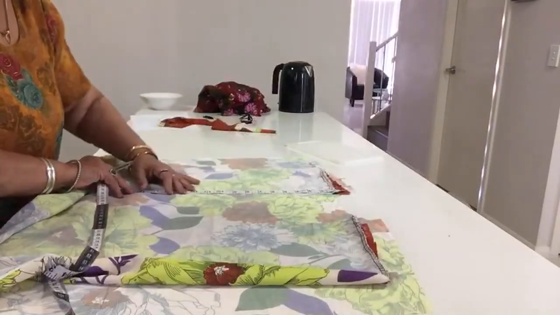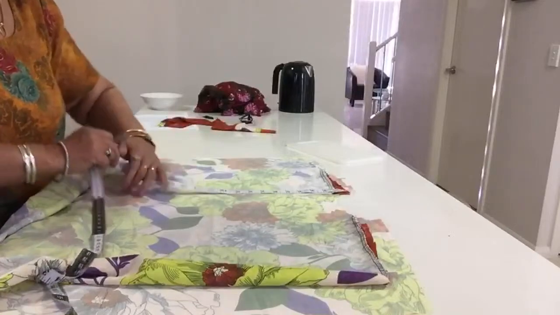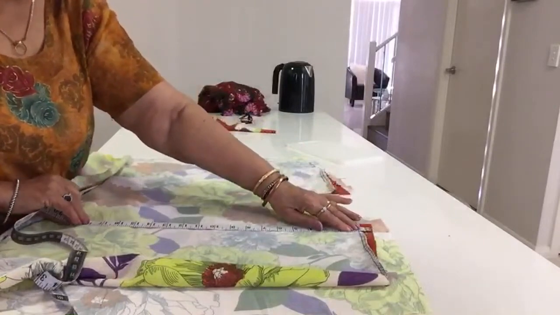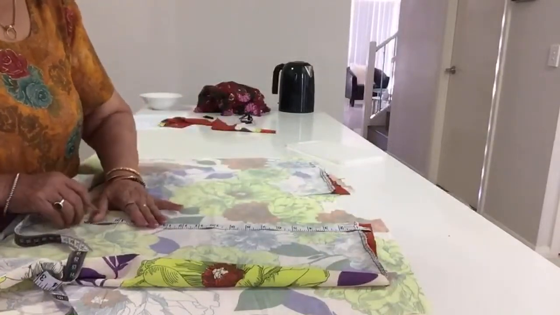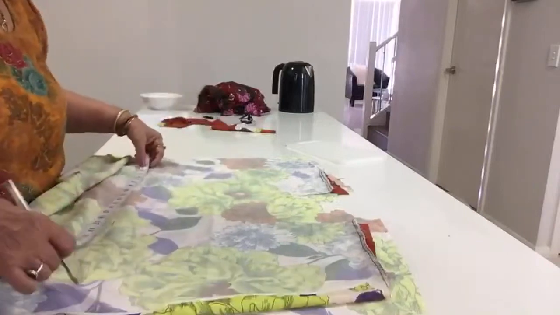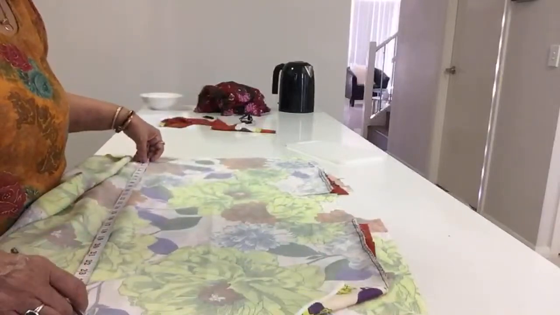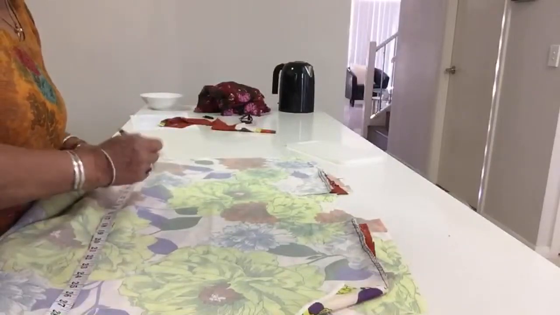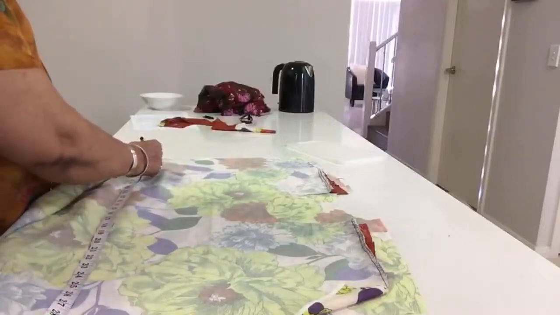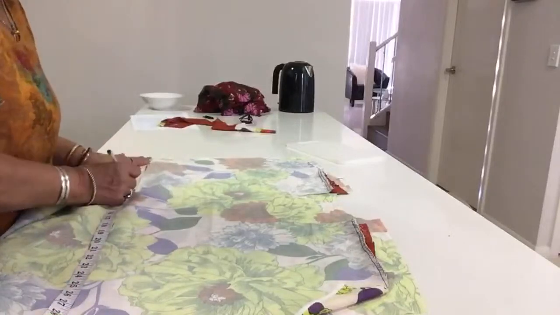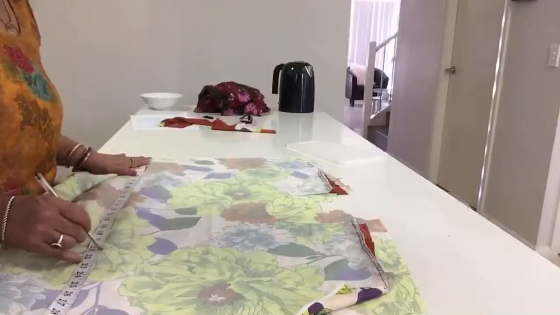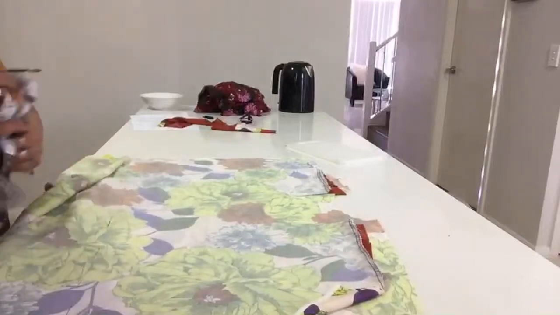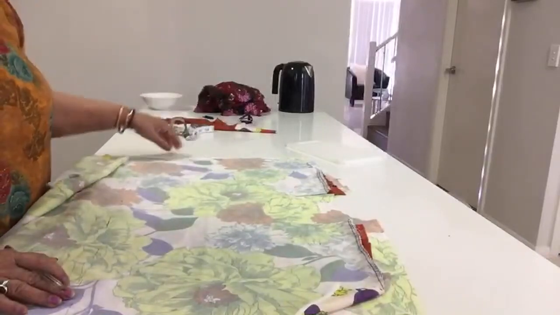I will mark 16 inches from both sides of the highest shoulder point. Just mark down 16 inches and put a line at the round waistline for our elasticated waistline. To insert elastic here, or you can put gathers also, or you can leave it as such, or you can just tie a belt.